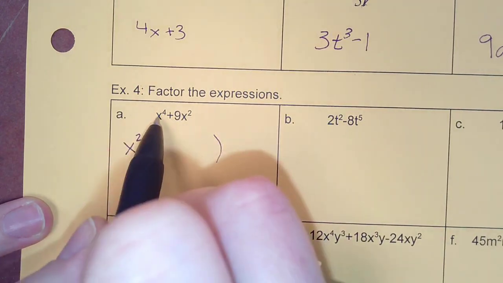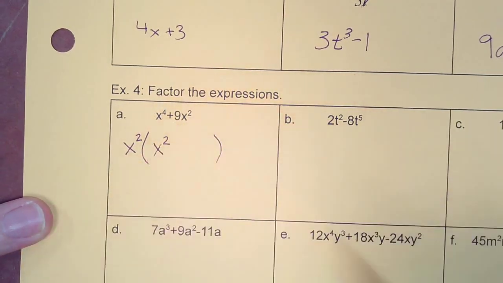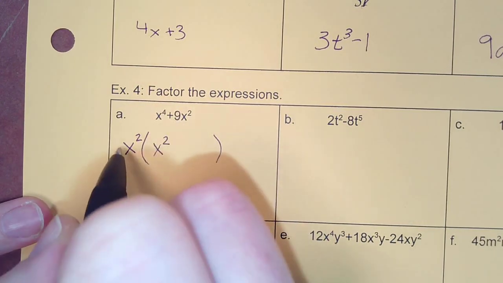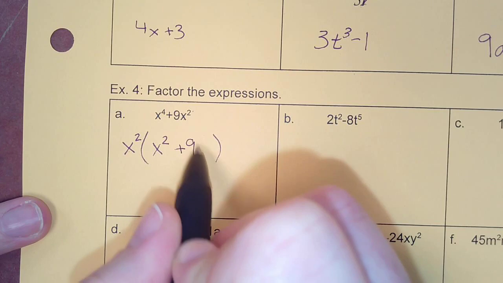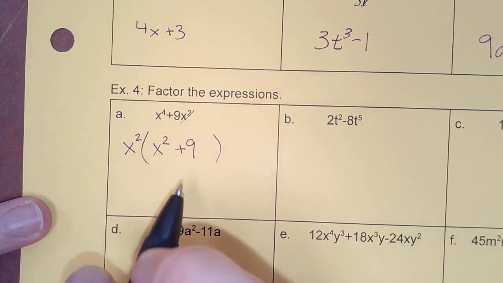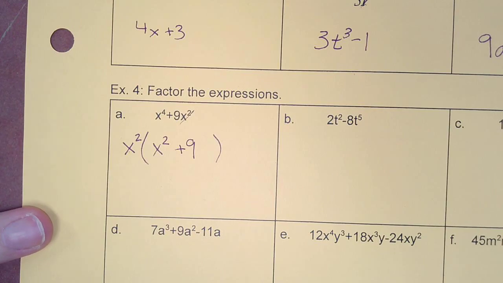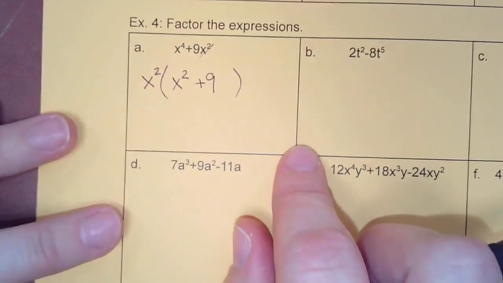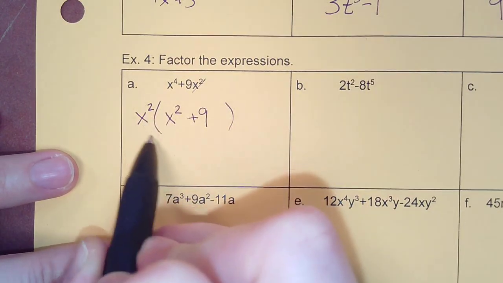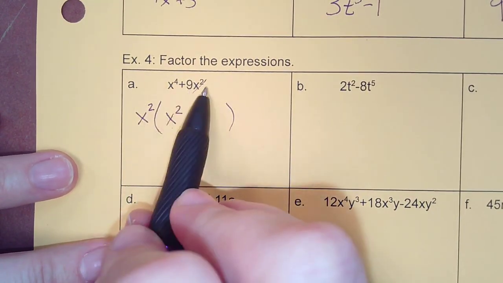When I do that, x to the 4th divided by x squared is x squared. 9 divided by 1 will stay 9. X squared divided by x squared, cancel. So this would be my answer. If I want to double check, all I have to do is what we did at the very top and multiply back in. X squared times x squared is x to the 4th. X squared times 9 is 9x squared.